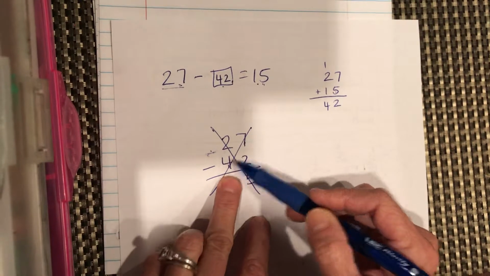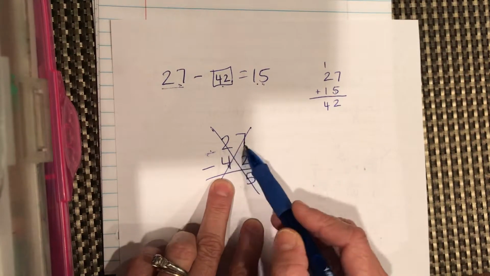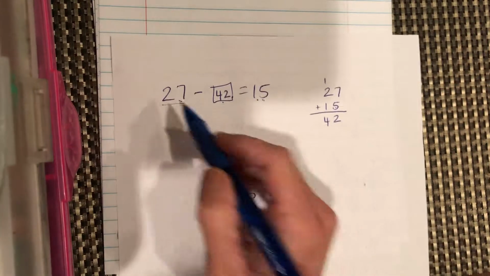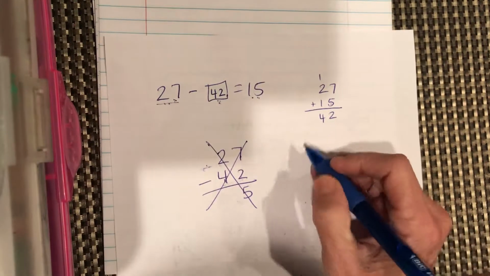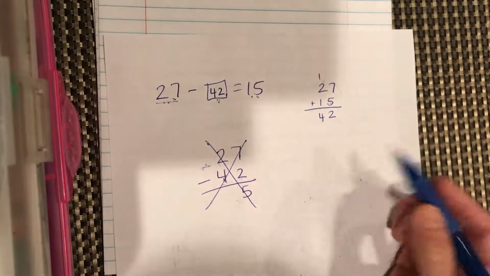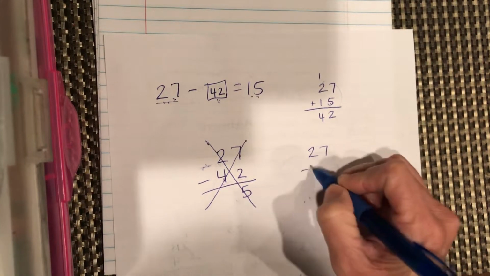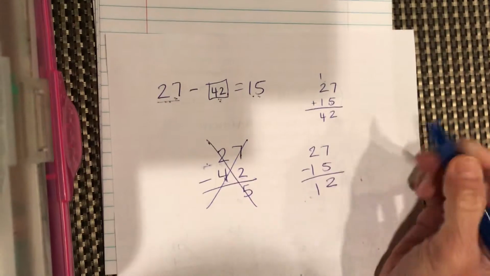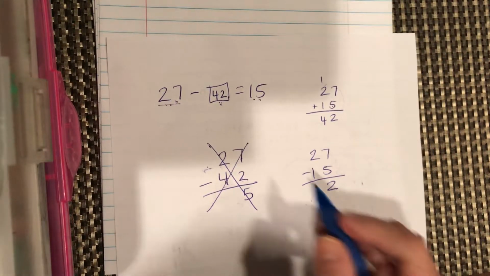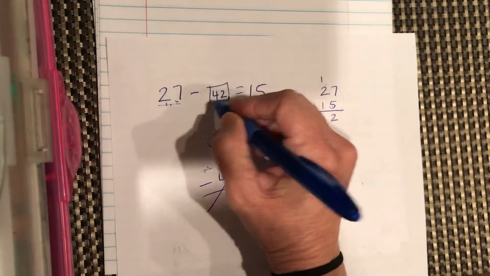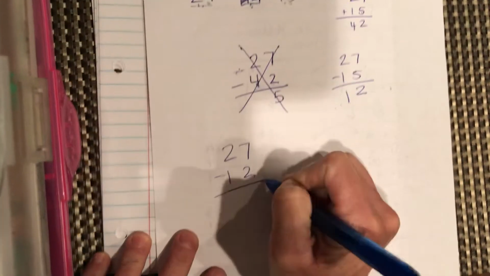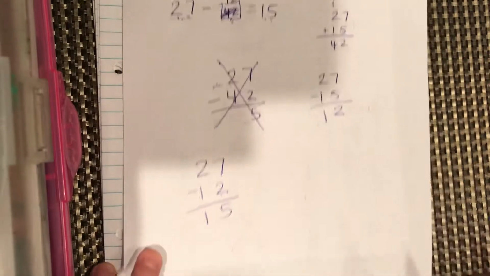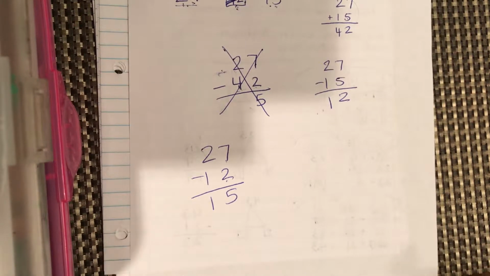I can't have a bigger number on the bottom. I can't have 27 on the top and 42 on the bottom. So this is not going to work, okay? These are the only 2 you can flip-flop, okay? So if you add them together and it doesn't work, then subtract them. I get left with 12. 27 minus 12 equals 15. That seems to make a lot more sense in my head. And it makes a lot more sense on the paper too, okay? Good job.